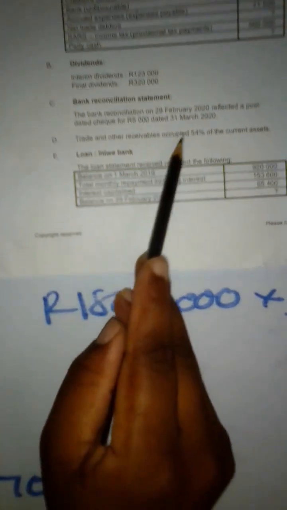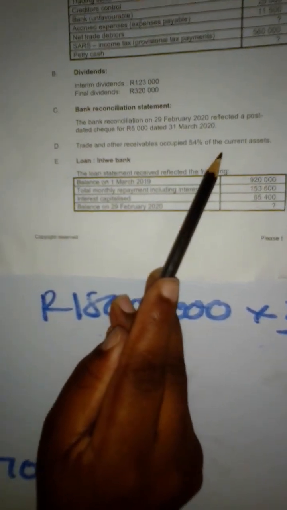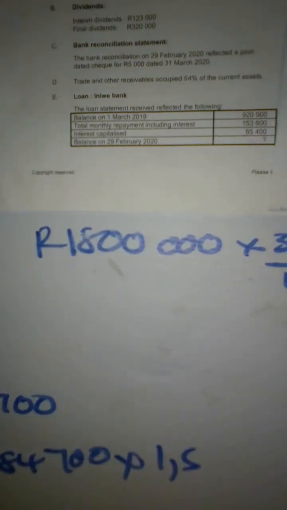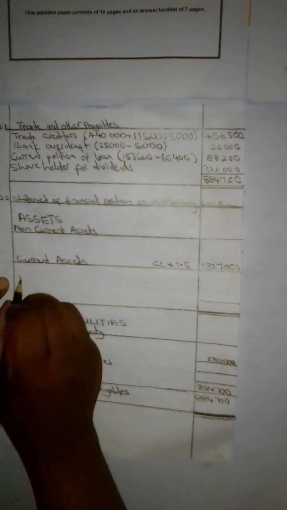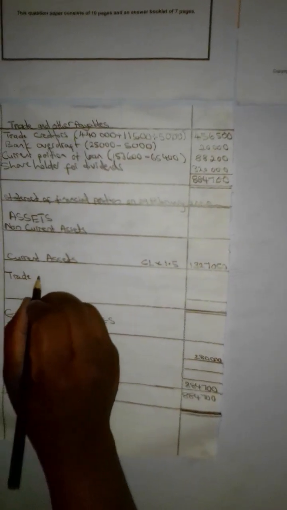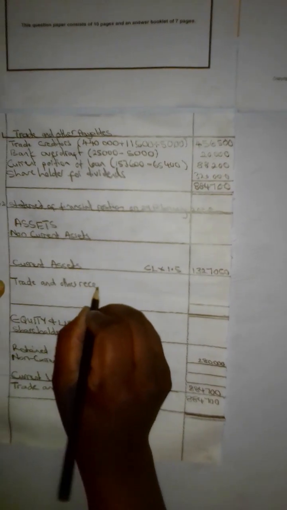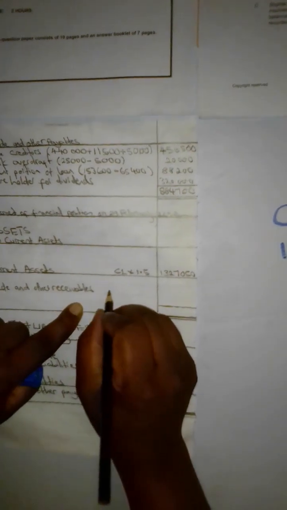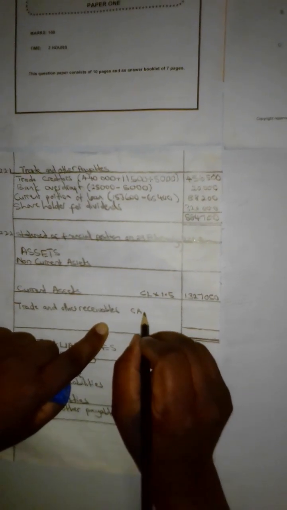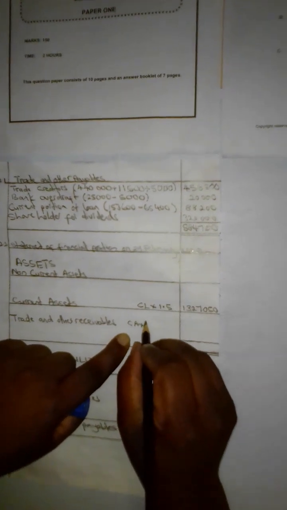Okay, what else can we find? From the information that we are given, we can see that there is D. Trade and other receivables occupied 54% of the current assets. So since we've got the current assets, we can calculate the trade and other receivables. So I'm going to write here, trade and other receivables. I'm going to take the current assets multiplied by 54%.